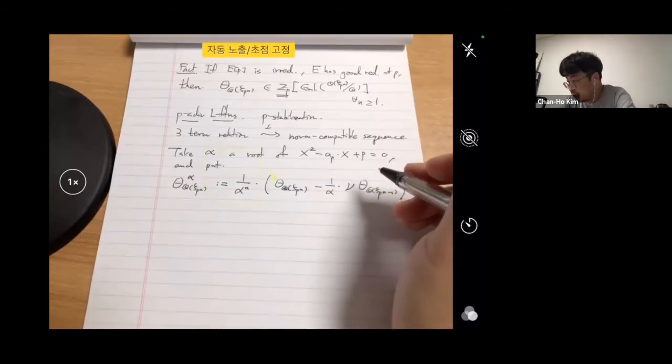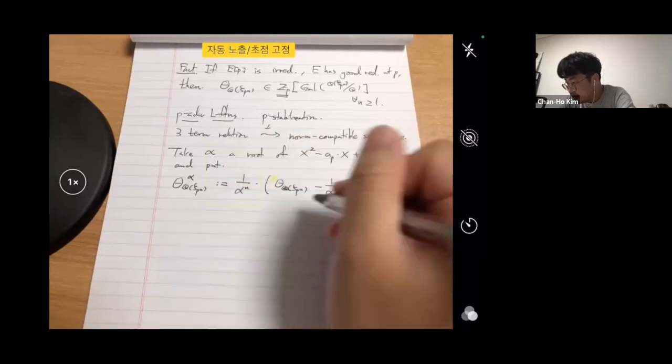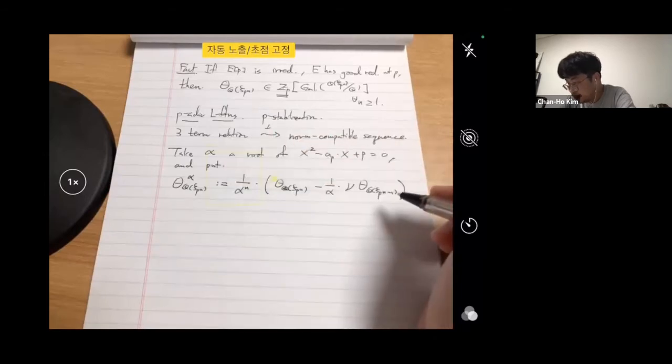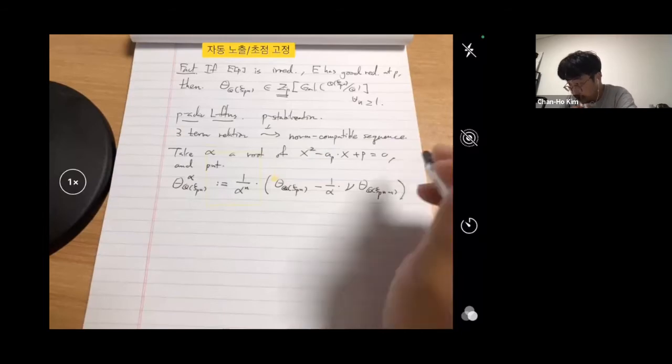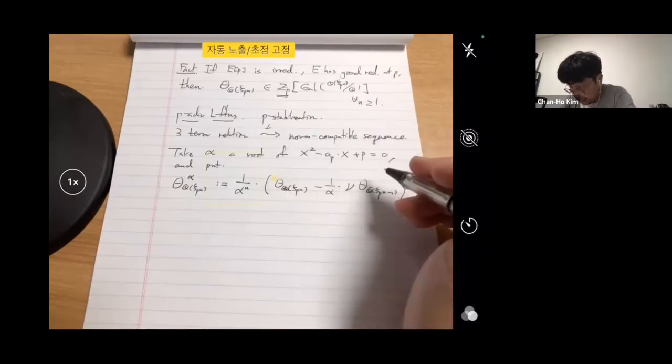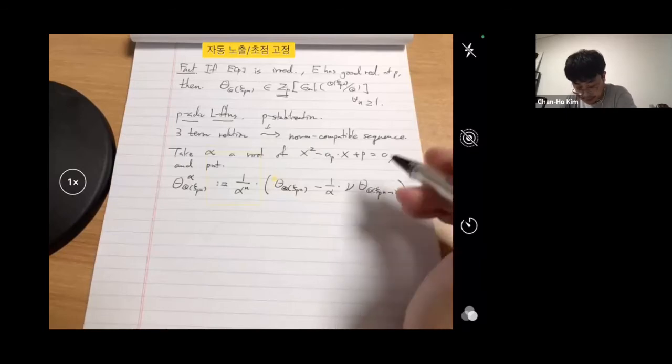Of course, in general this need not be integral, but when we consider the good ordinary reduction case, and if we take alpha as a p-adic unit root, then this is still integral.